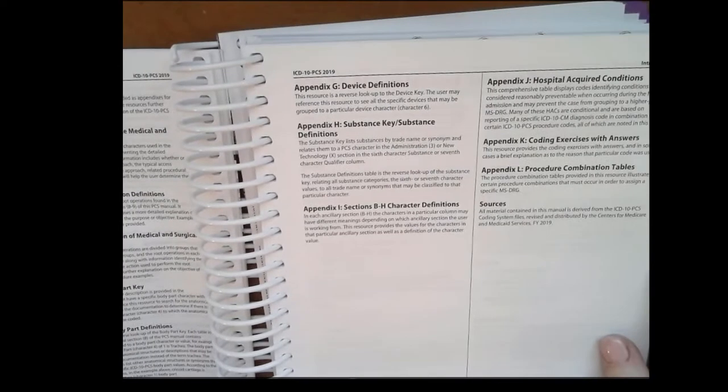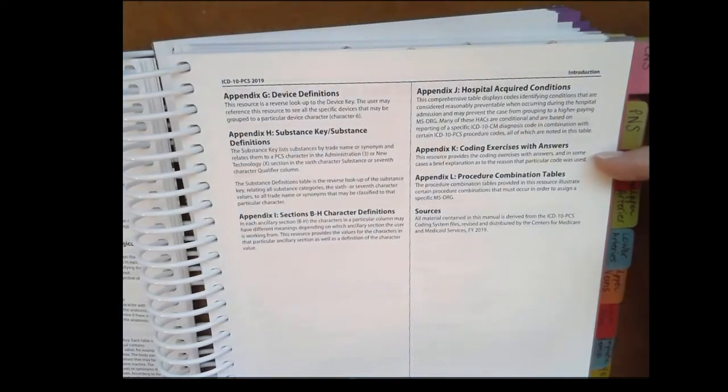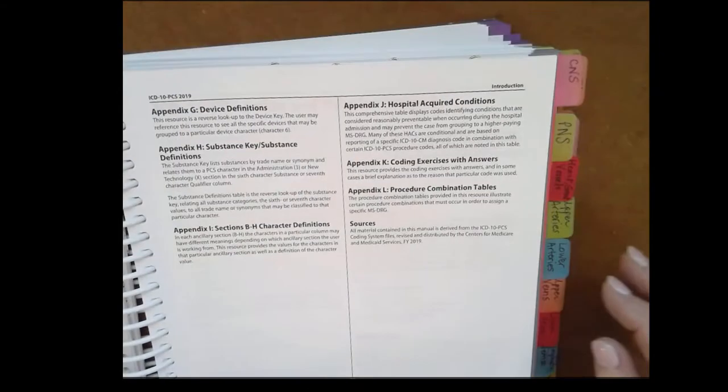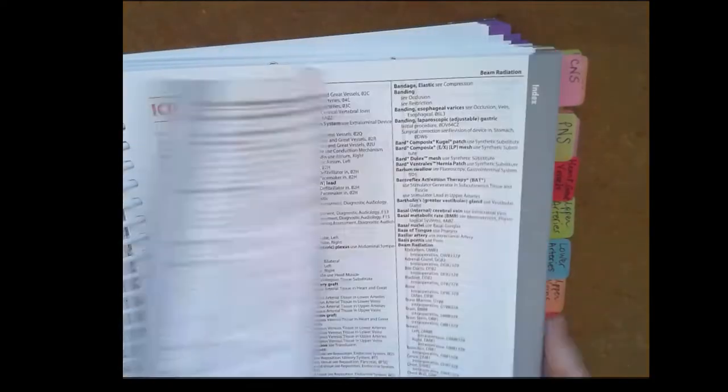And those are the things you're going to be using most often. There is an Appendix J for hospital-acquired conditions. That's covered in more depth in your 220-221 course. I encourage you to take advantage of the coding exercises. They have the exercises in one part of the manual and then the answers in another, so that you can test yourself.